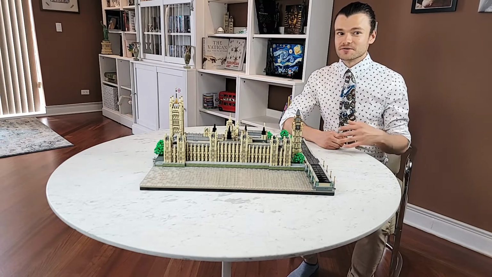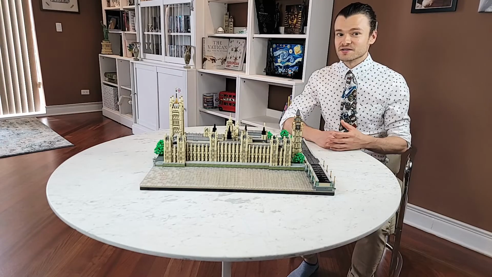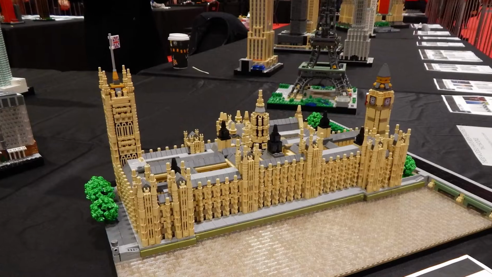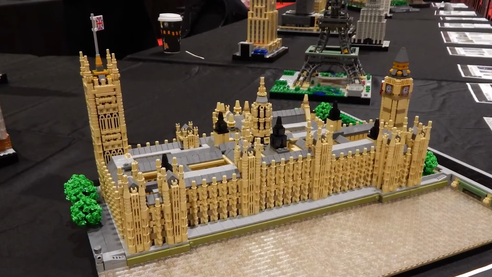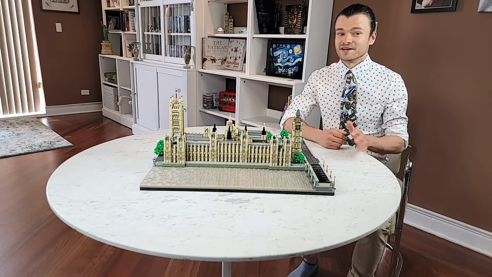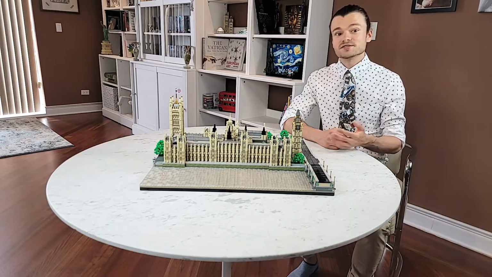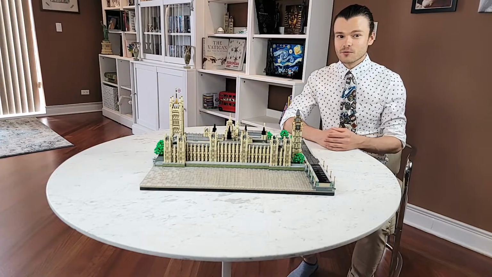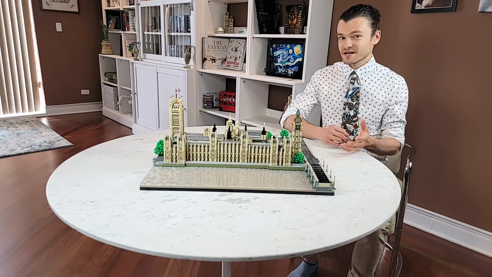My LEGO model of the Palace of Westminster is a piece I originally designed and built back in 2015. I was fortunate enough to debut the work at the Brick event in London, which was the very first international LEGO event I ever attended. Today, more than 6 years later, I knew I could improve on numerous aspects of the original with which I had never been entirely satisfied.